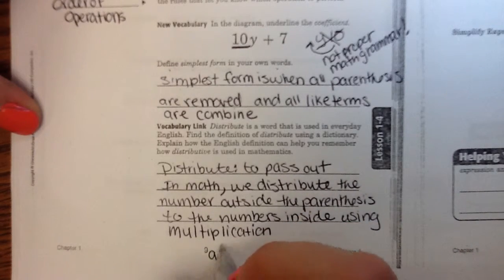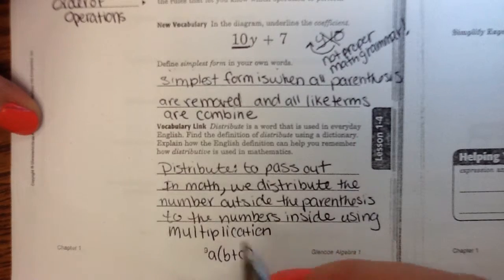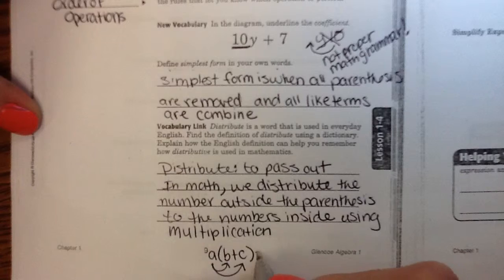So if we had A on the outside and B plus C on the inside, we distribute A to B using multiplication and A to C using multiplication. So this becomes A times B plus A times C.